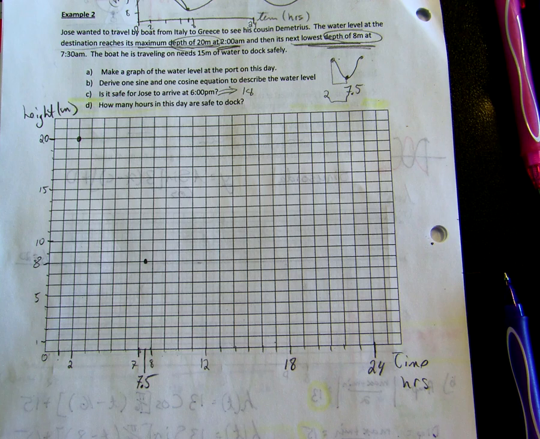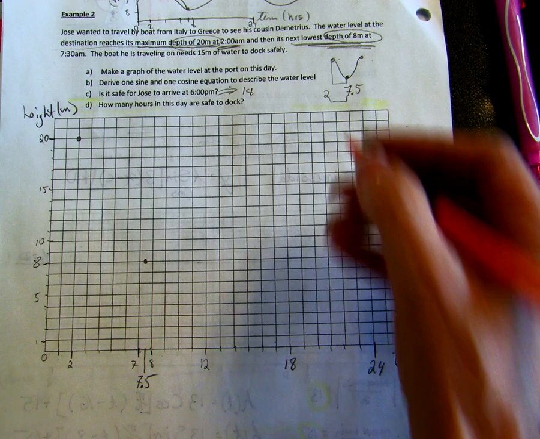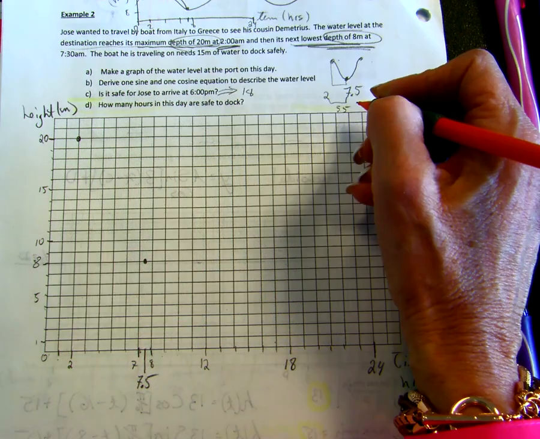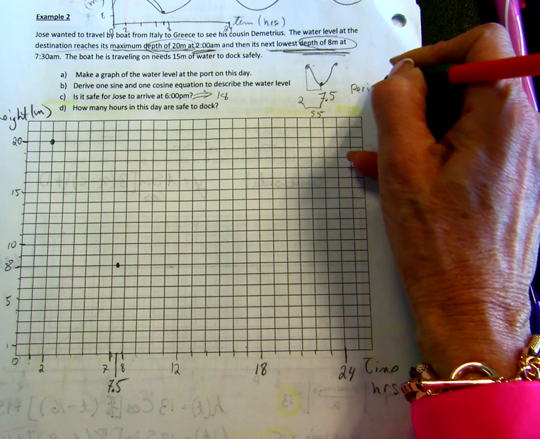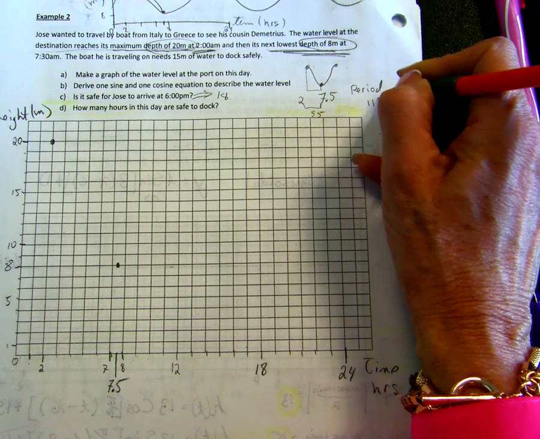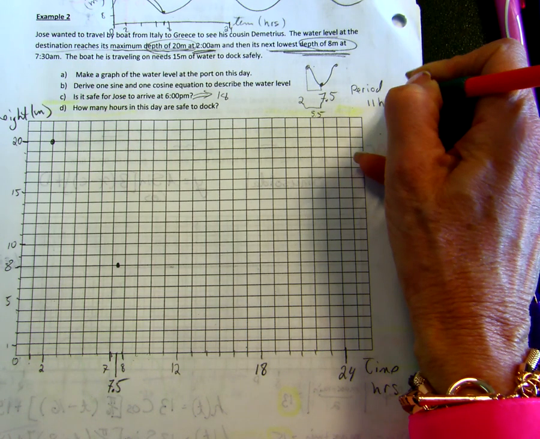5.5 hours. So what's the length of a whole cycle? So this is 5.5 hours to go through half the cycle. What's a whole cycle? 11 hours. Okay, so the period is 11 hours.